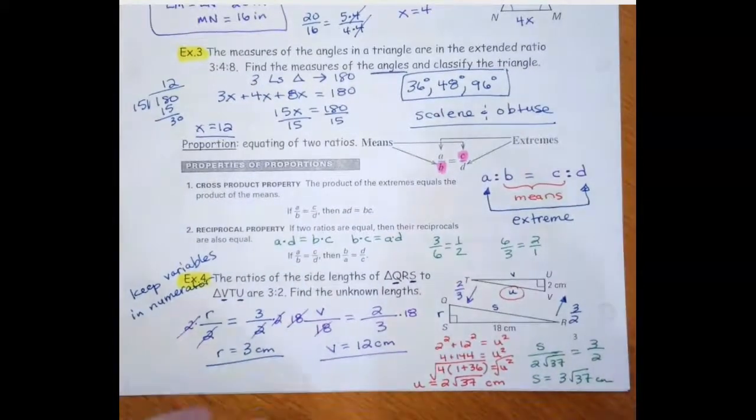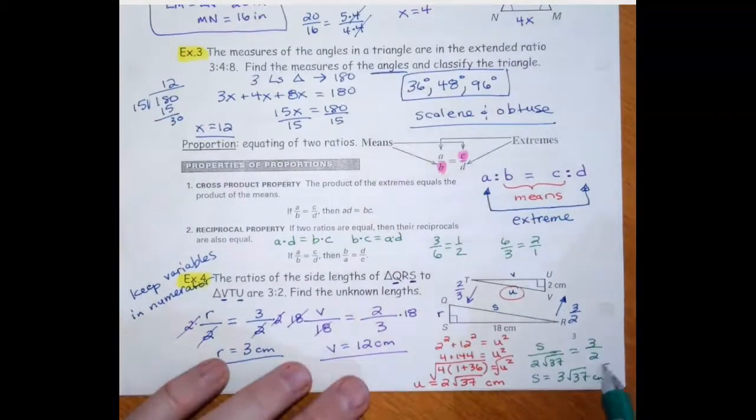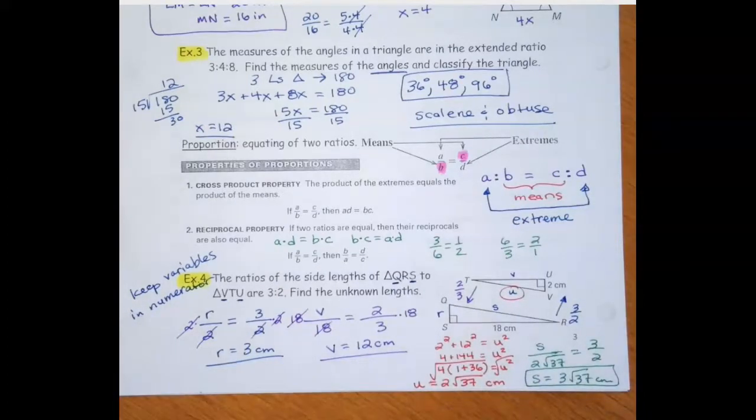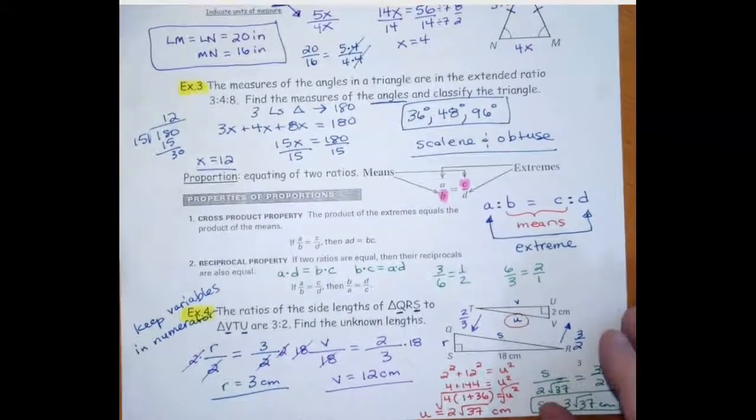Okay. A little bit tricky there, but this is honors geometry. So, all right, we're halfway done.